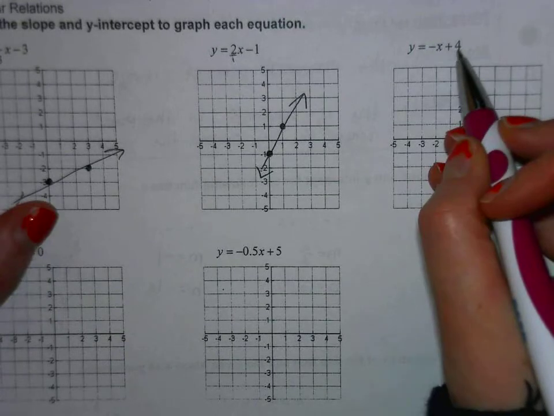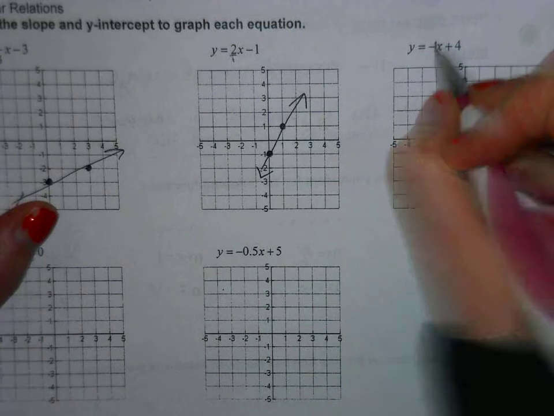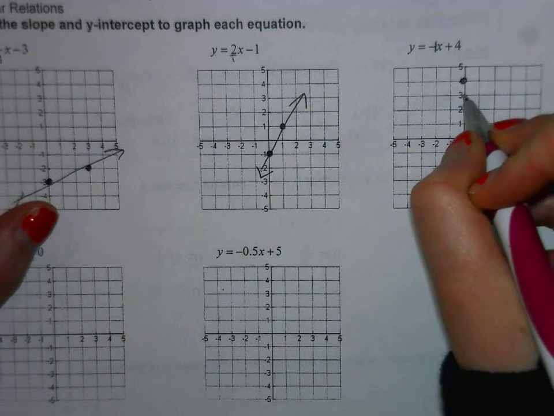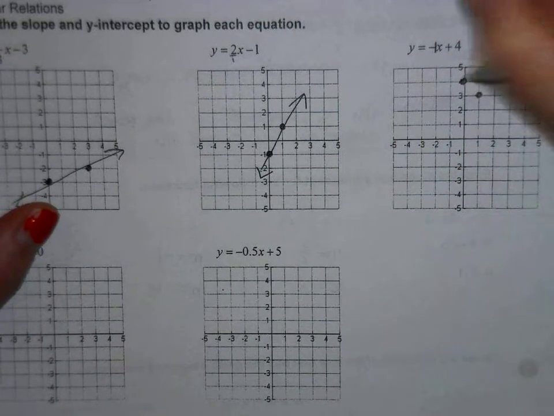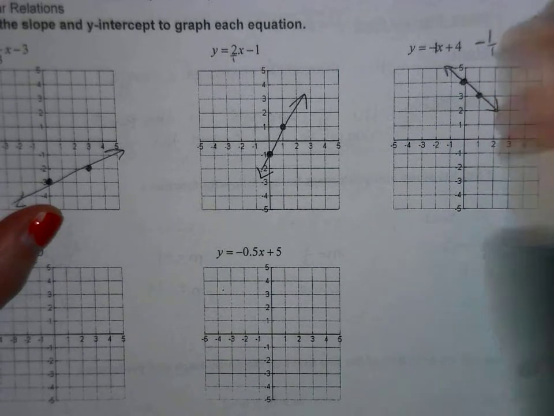With this one, our y-intercept is a positive 4. Our slope is a negative 1, so it means we are going down 1 to the right 1. So it's a negative 1, but there's that 1 underneath.